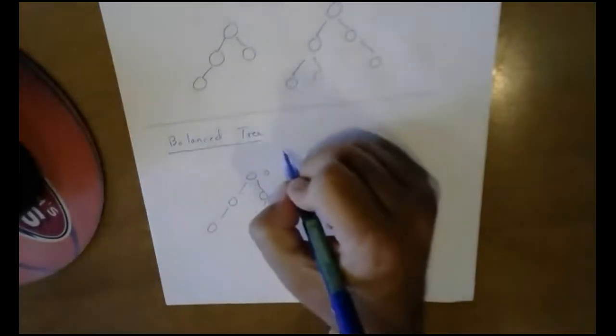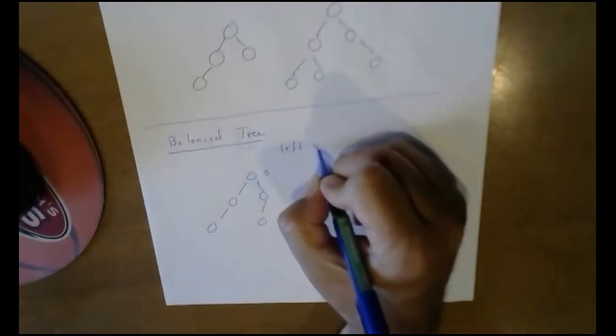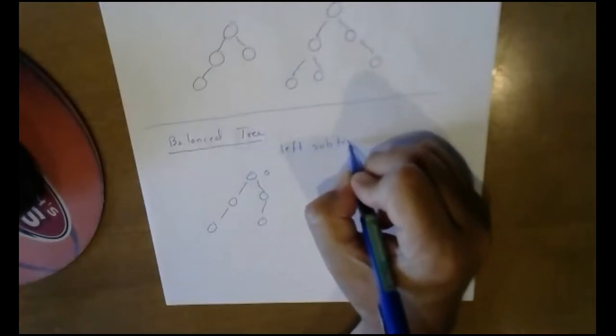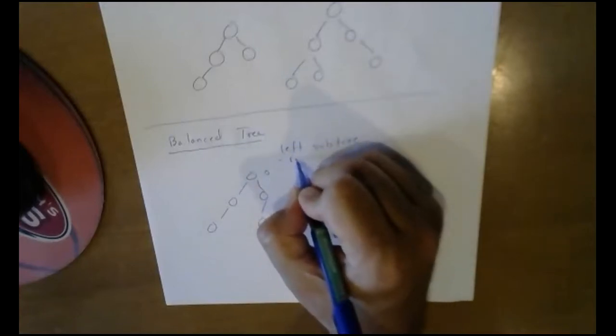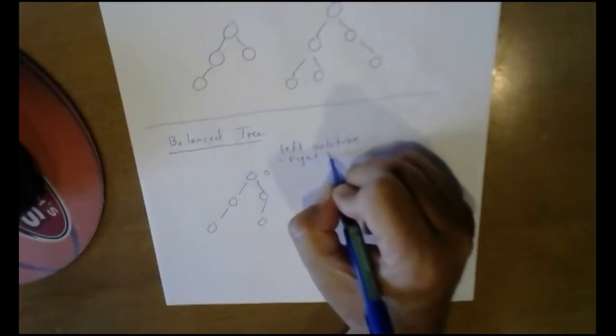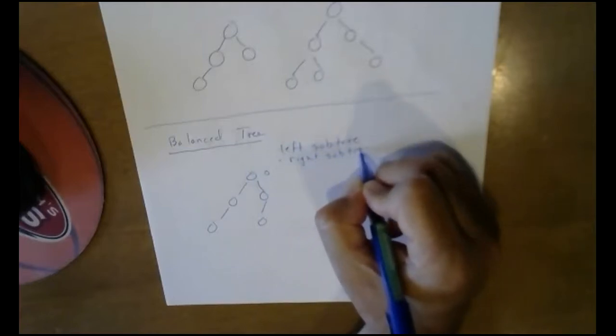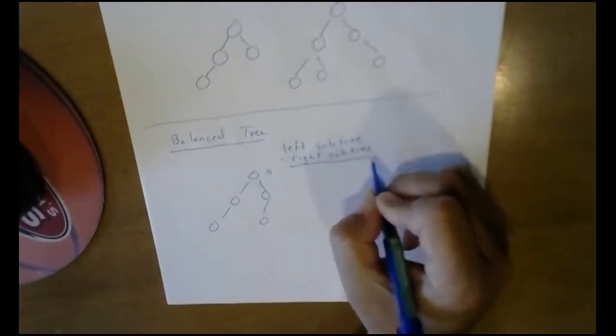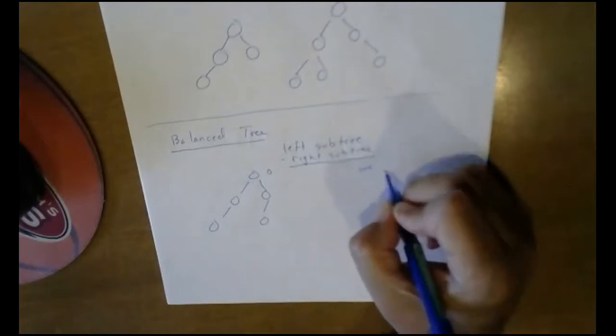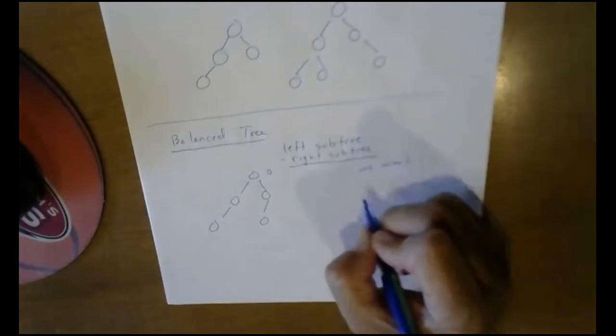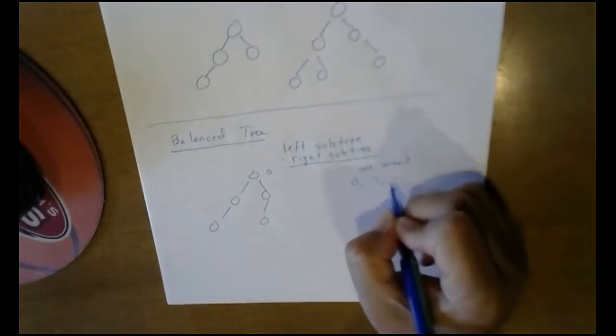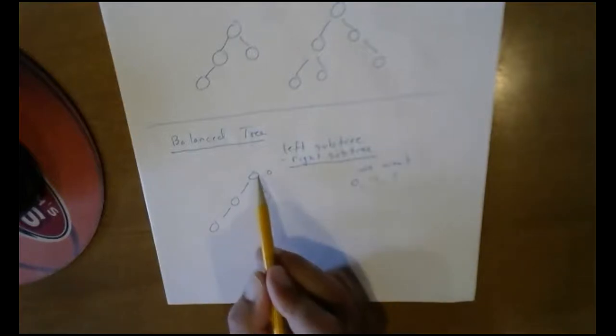So we're looking at left subtree minus right subtree. And when we do that, we want the following numbers: either 0, -1, or 1. So when I took the left subtree minus the right subtree, I got a 0.